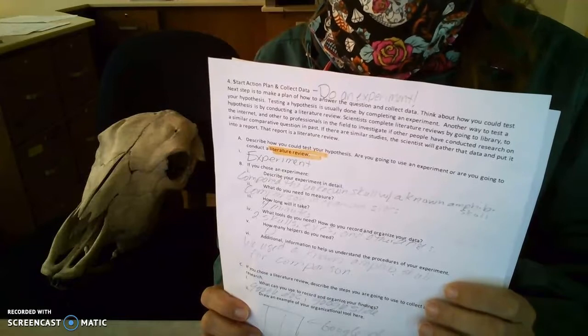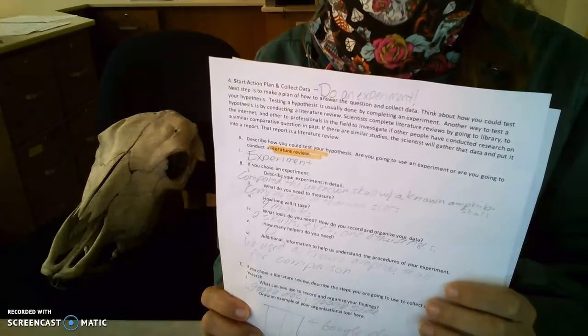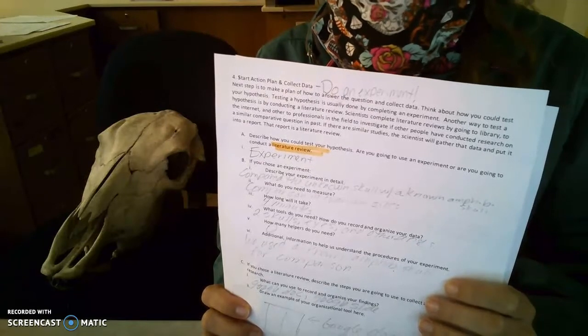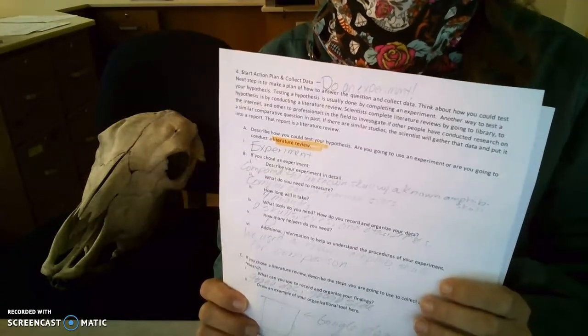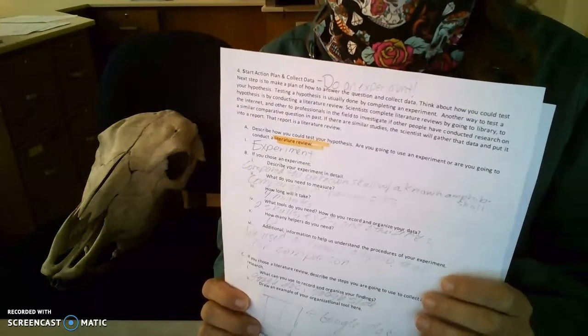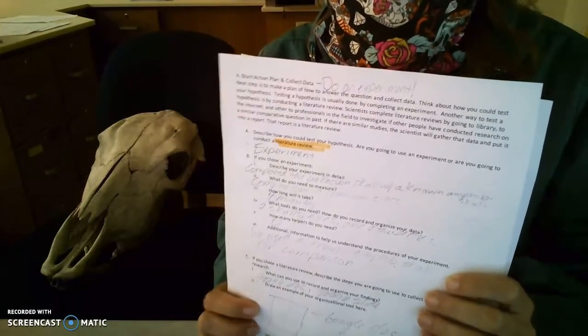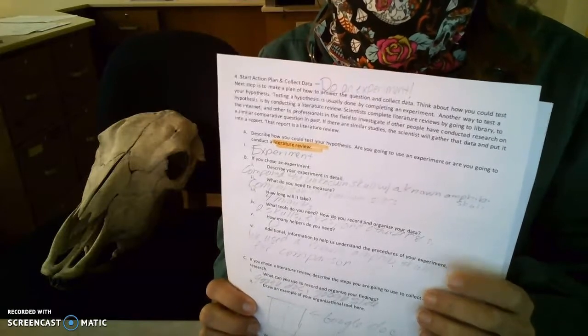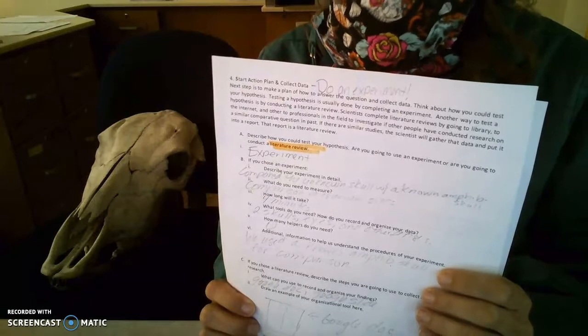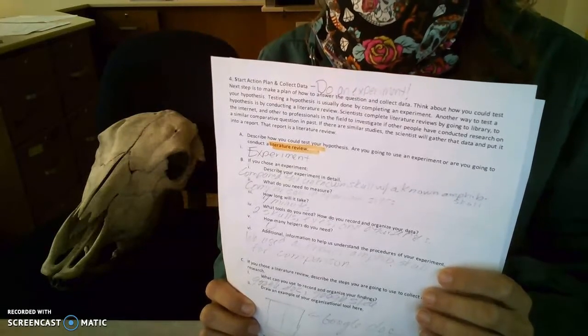The tools that we needed: we used 2 skulls. We used our eyes and other senses to help us measure. How many helpers? Today we had 0, but maybe in some other lab you might need more than 1 helper. And additional information to help us understand the procedures of your experiment: we used a known amphibian skull for the comparison. We definitely knew it was an amphibian, and we compared it with the unknown skull. We still don't know what the large skull is, but we're pretty sure it could be a mammal.